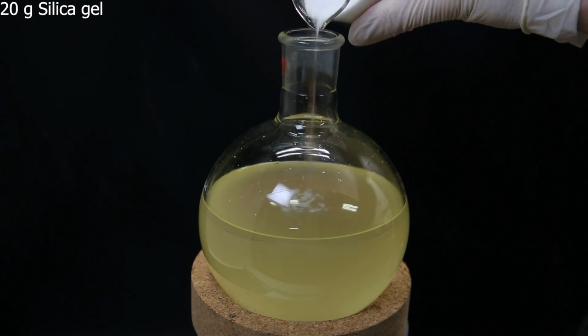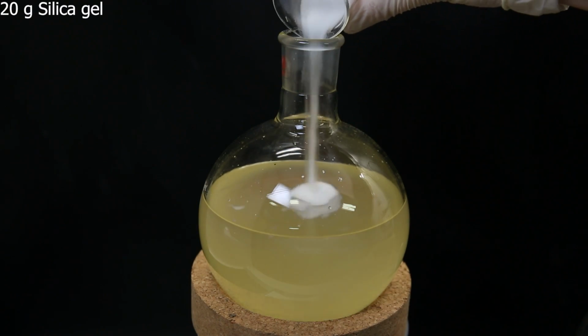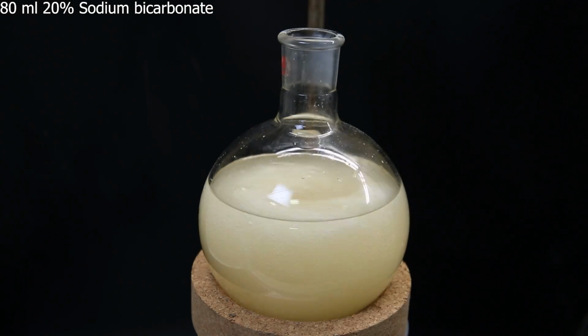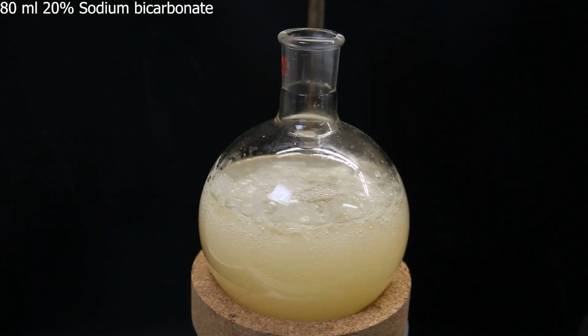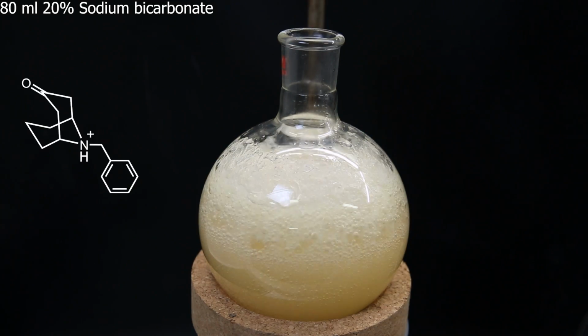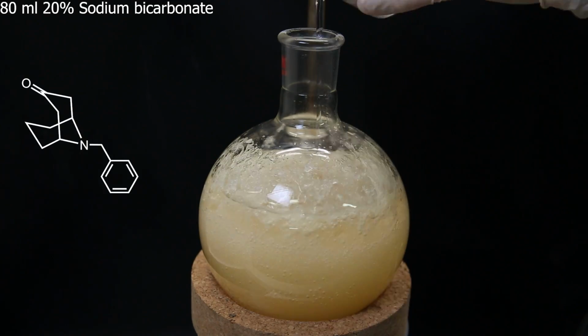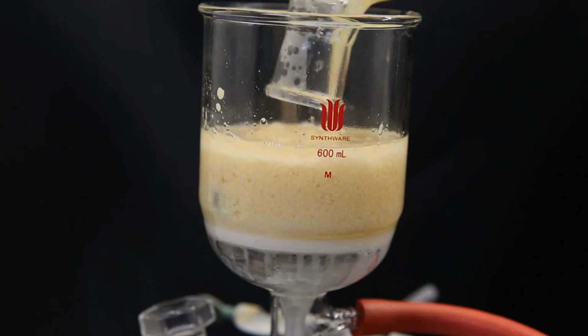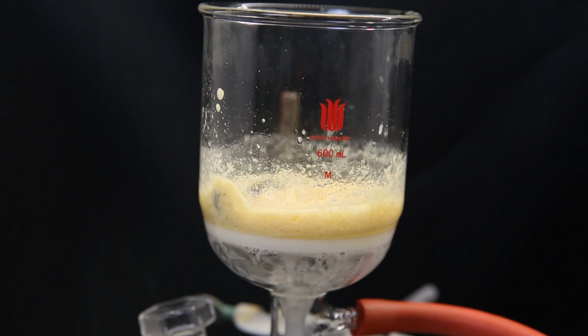I then add 20 grams of silica gel, which will hold on to any solid impurities. I then gradually add 80 ml of a 20% sodium bicarbonate solution to adjust the pH to 8. This causes the amine of the product to deprotonate and move into the heptane. I then take the mixture and filter it all through a glass-fritted filter with vacuum filtration.